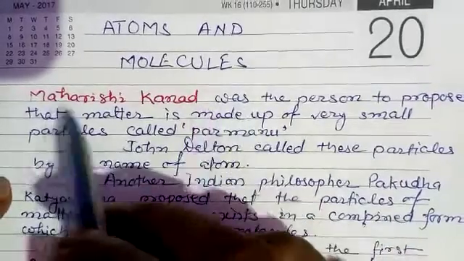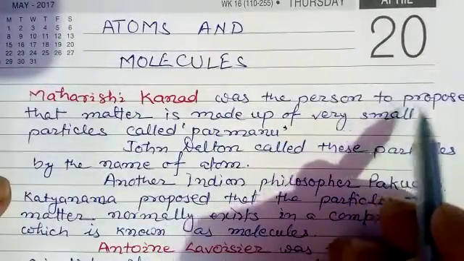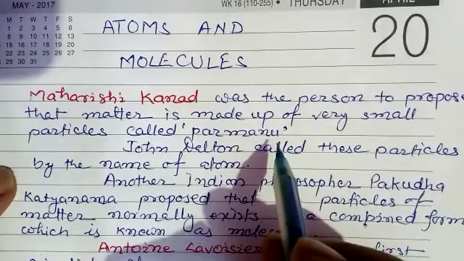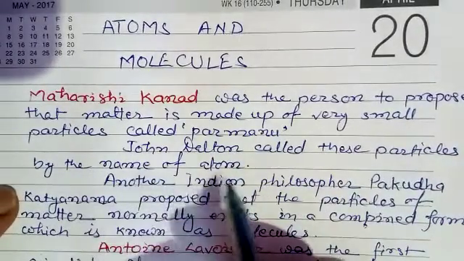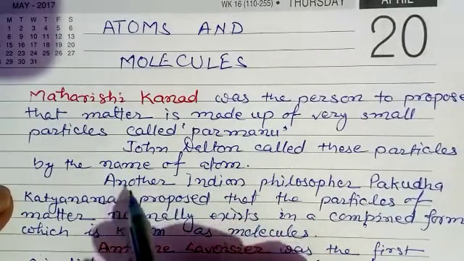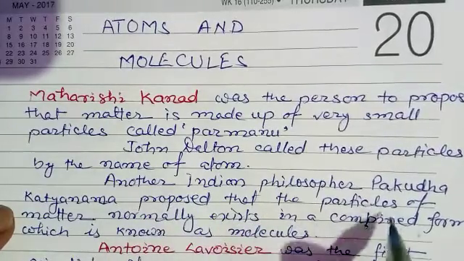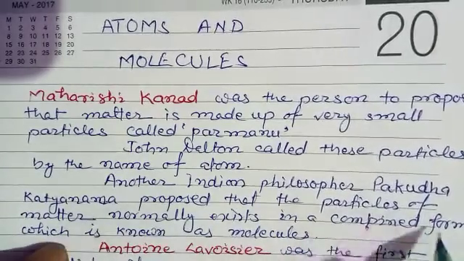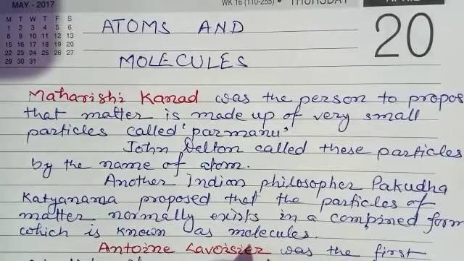So students, Maharishi Kanad was one of the first persons, we can say, to propose that matter is made up of very small particles, and these particles were called Parmanu by him. John Dalton called these particles by the name of atom. Later on, another Indian philosopher, Pakudha Katyayana, proposed that the particles of matter normally exist in a combined form, not in free form. They exist in a combined form, which is known as molecules, students.